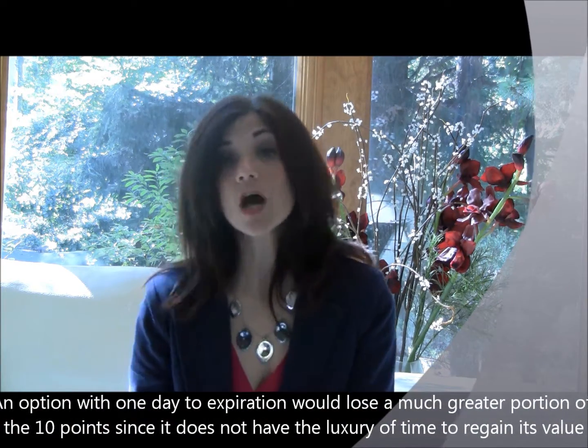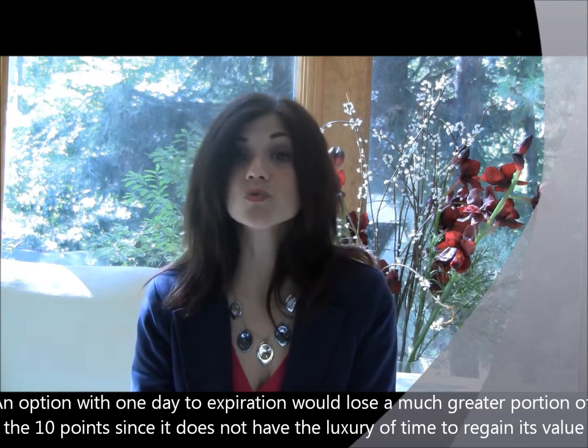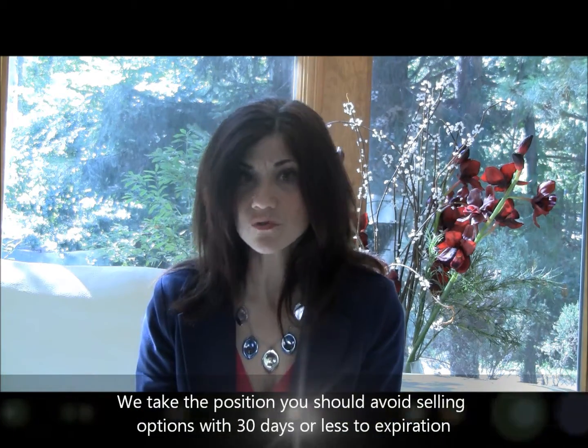In the same manner, an option with 60 days to expiration will lose more value in an adverse underlying move than an option with 90 days, and an option with 30 days will lose value faster than an option with 60 days, and so on and so on. Now here is a pitfall to avoid. The change in the rate of time decay leads many option sellers to write, which is another way to say sell, options with an expiration date of 30 days or less. We take the position that this is a pitfall you should avoid.